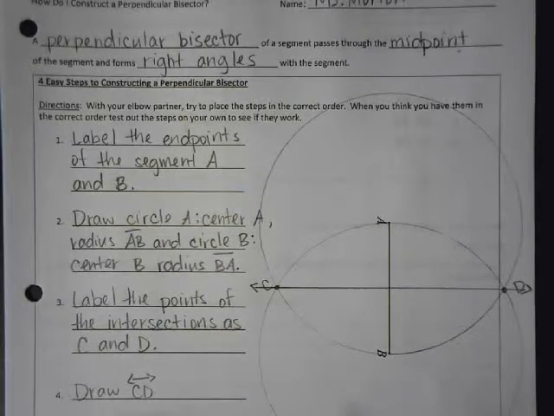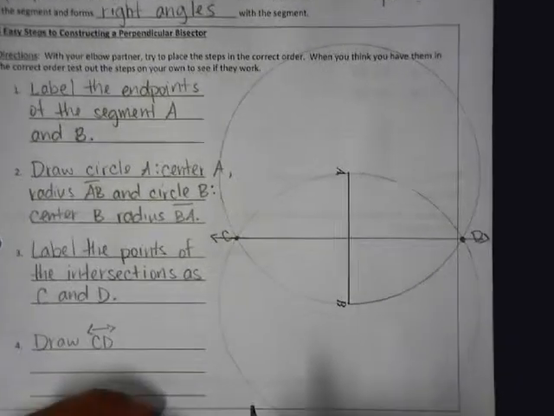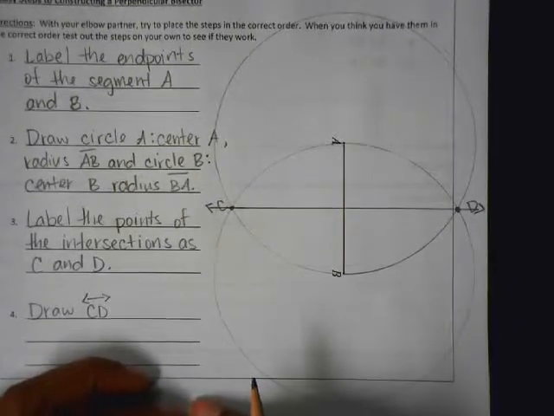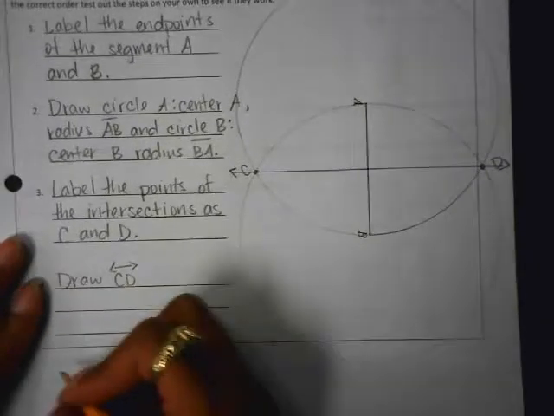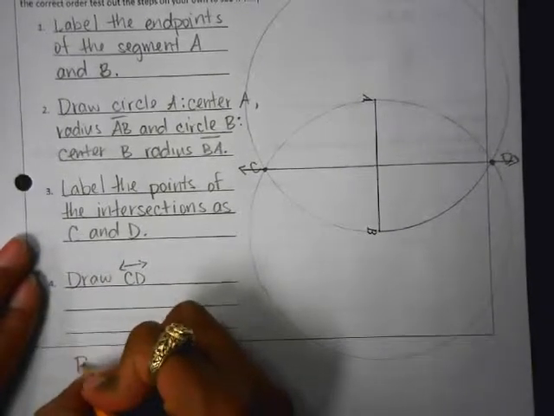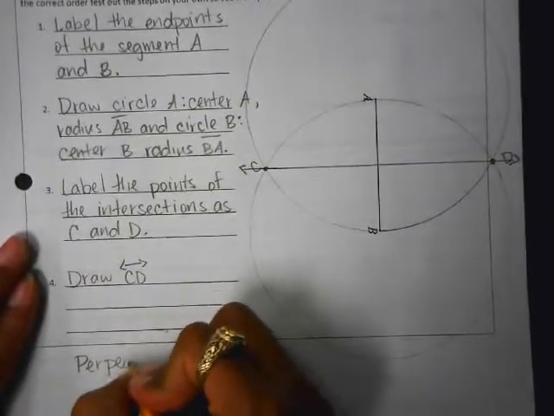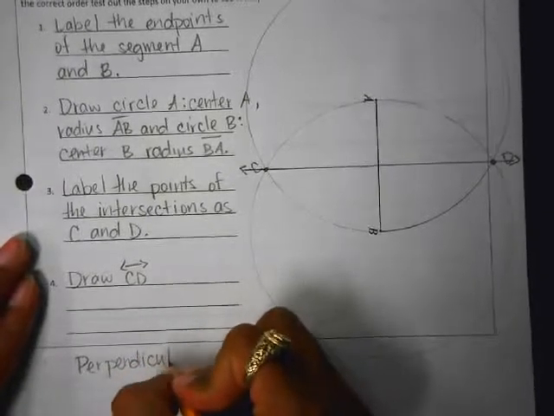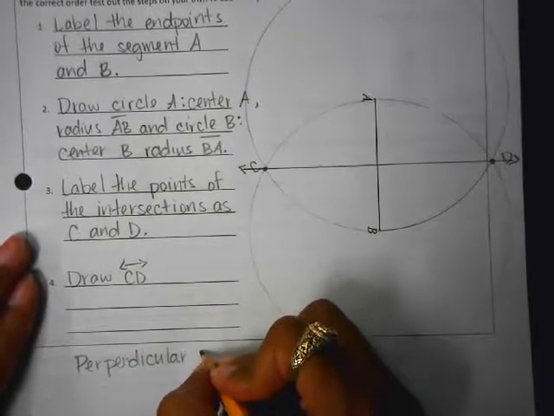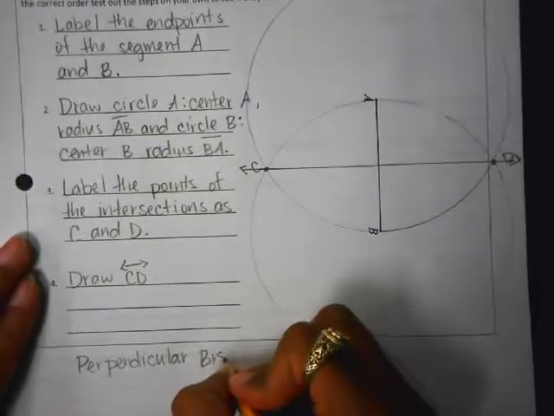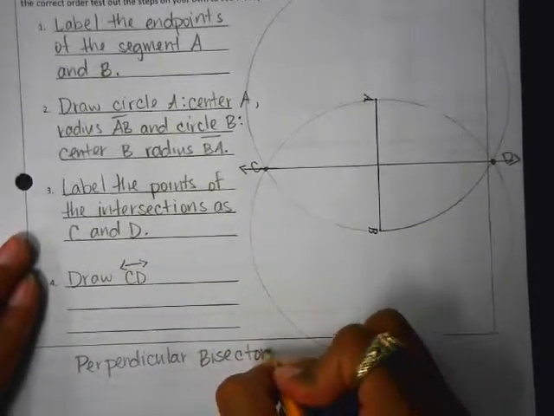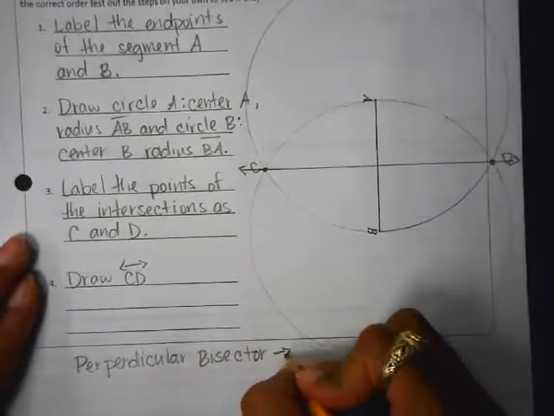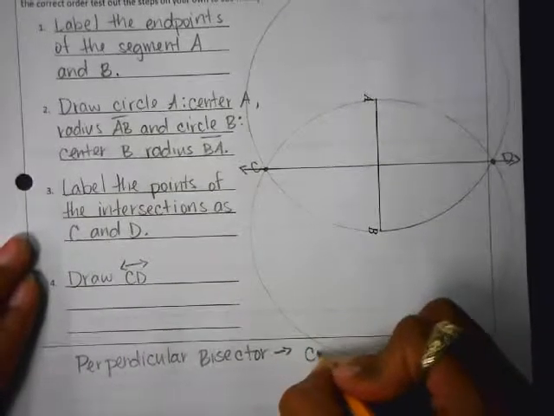Line CD. You are correct. The perpendicular bisector in this picture is a line, and it is specifically line CD.